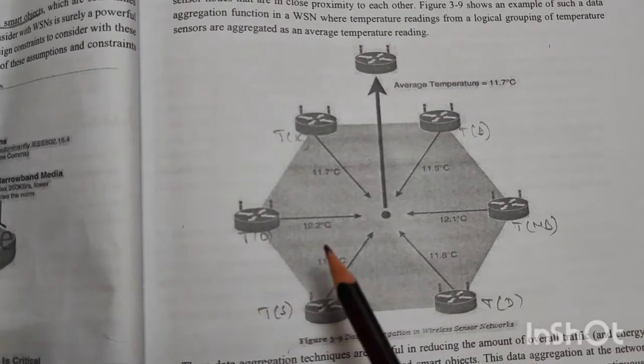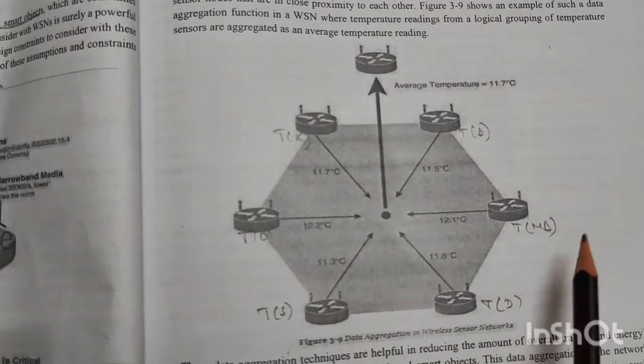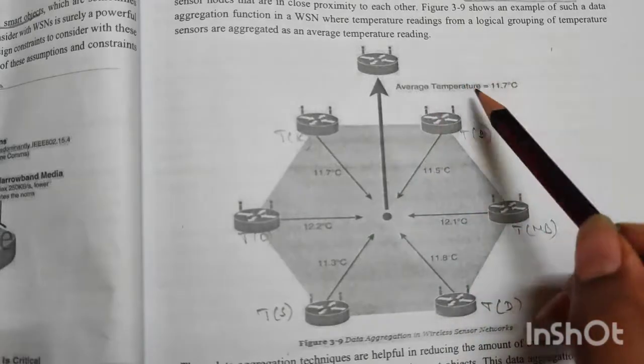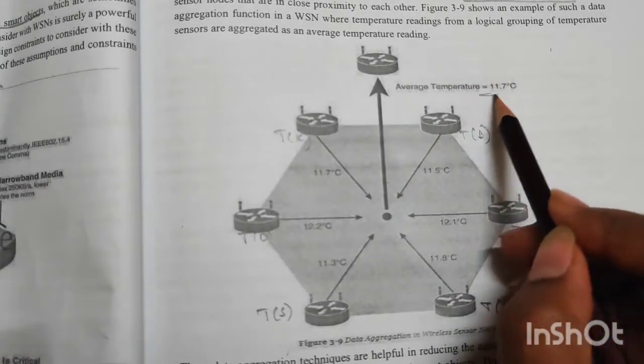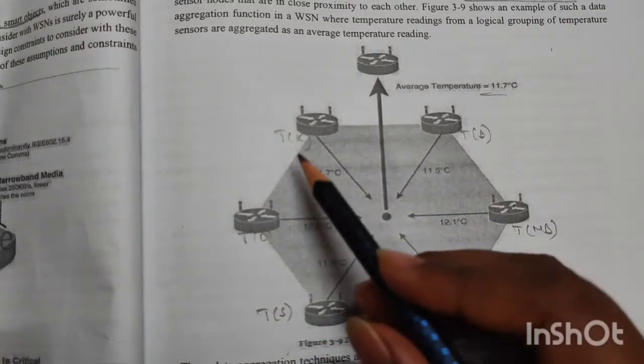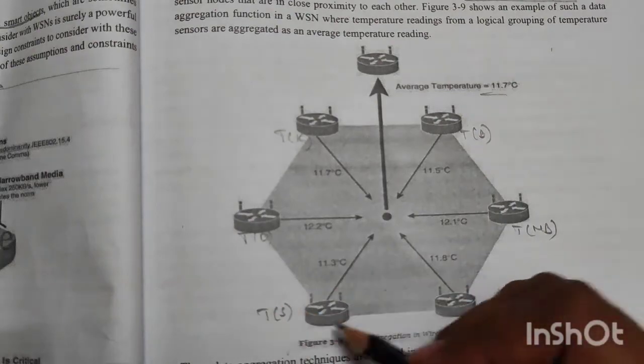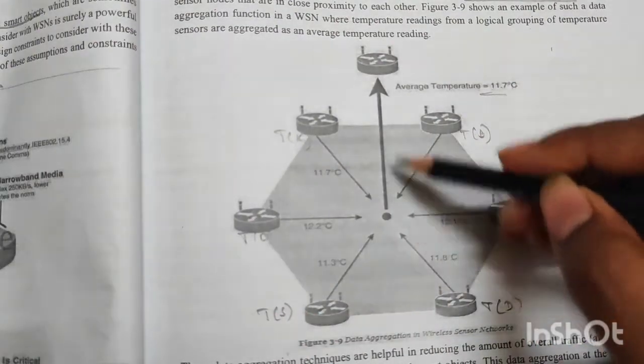Okay, so what you do here is aggregate the data and give one temperature as your data, which is being used redundantly. You take the average. The temperature of each room may vary, but you're getting an average temperature.